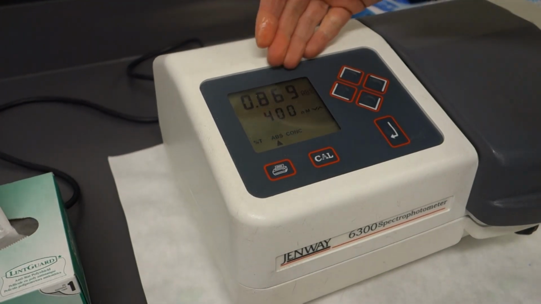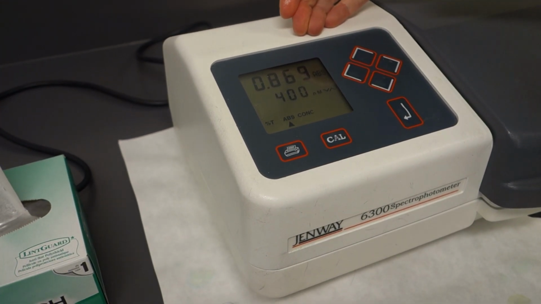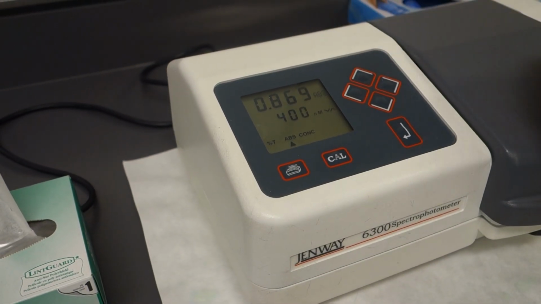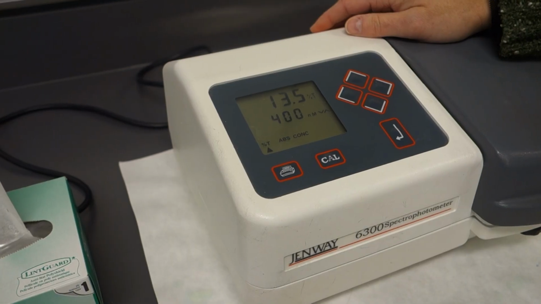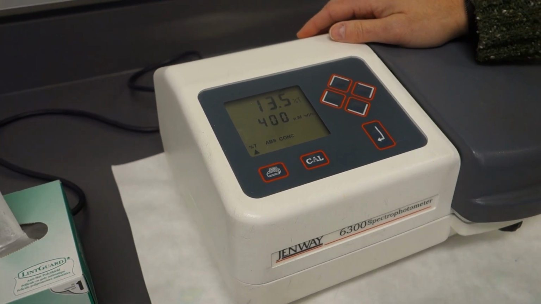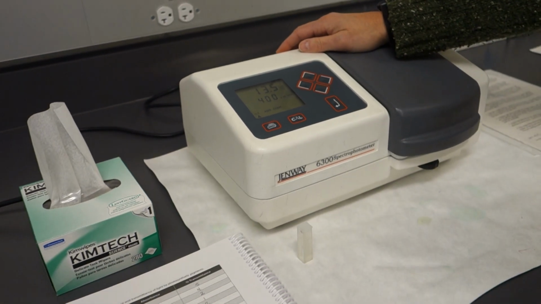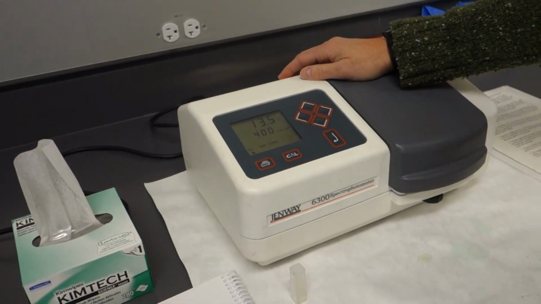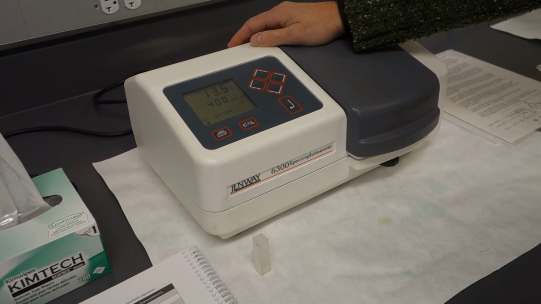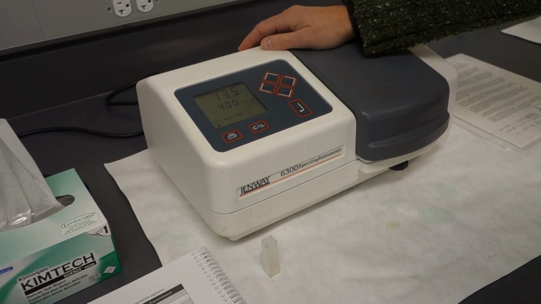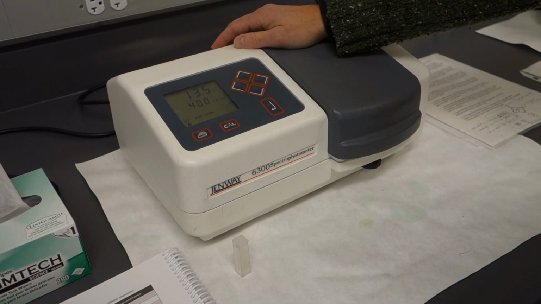All right, we get an absorbance of 0.869 at a 400 nanometer wavelength, and then the percent transmittance is about 13.5. Now, this trend that we're going to see is that as absorbance gets higher, percent transmittance is going to get lower, right? An inverse relationship.